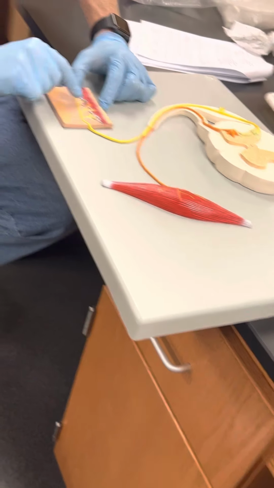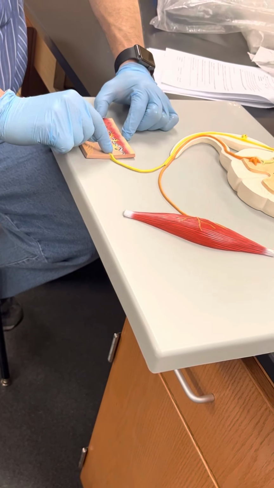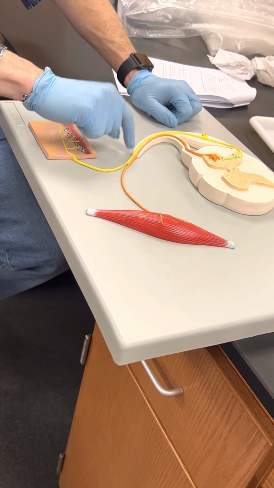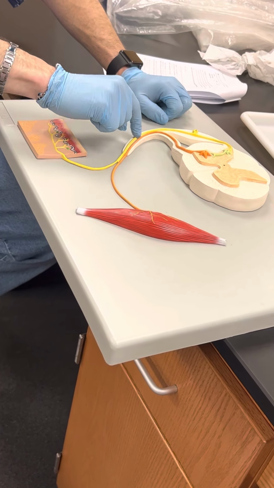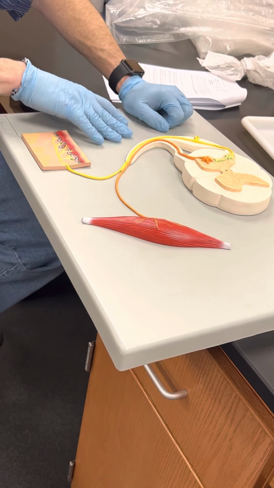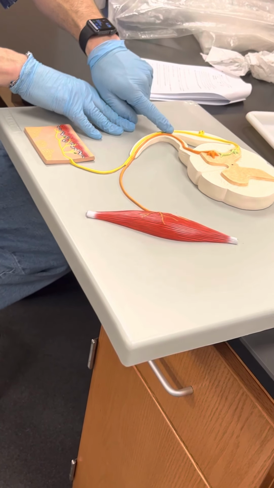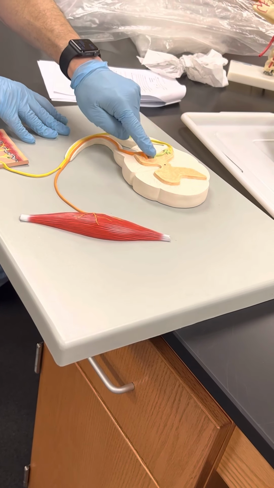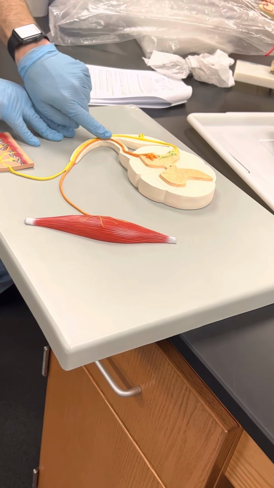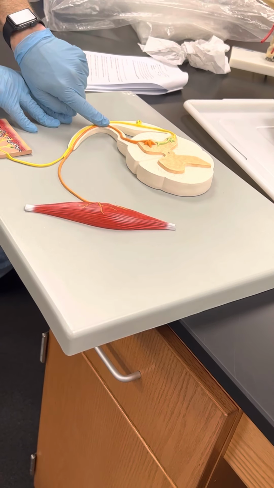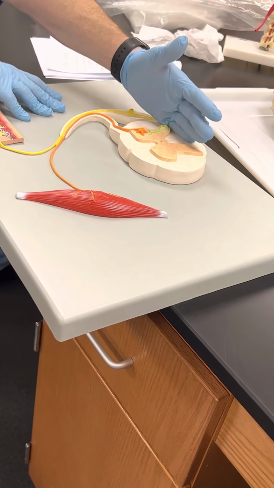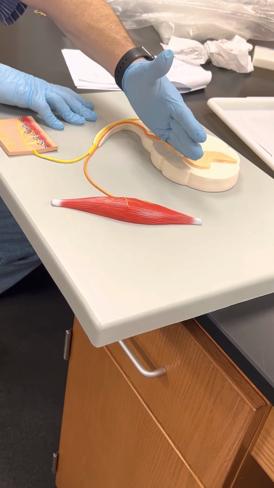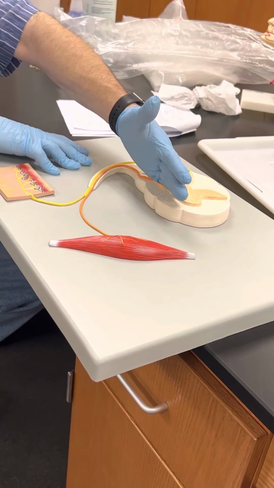Right? So sensory information goes through a sensory neuron, through this big thing called the spinal nerve, and then it gets to a point where the sensory information goes in the back, and the motor information is in the front. Okay? The back of the spinal cord is always going to be sensory, and the front of the cord is always going to be motor.